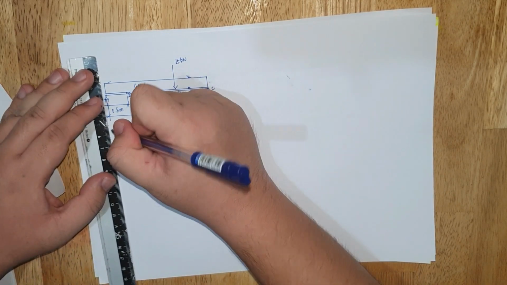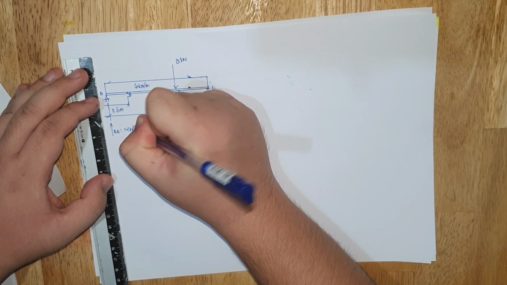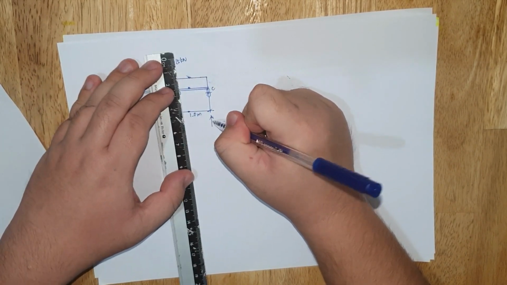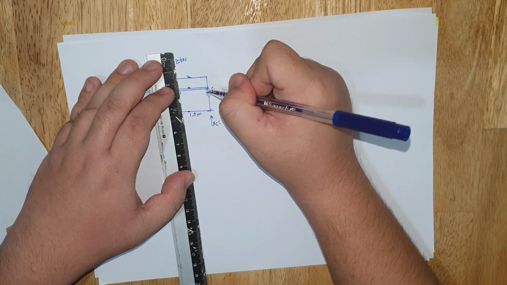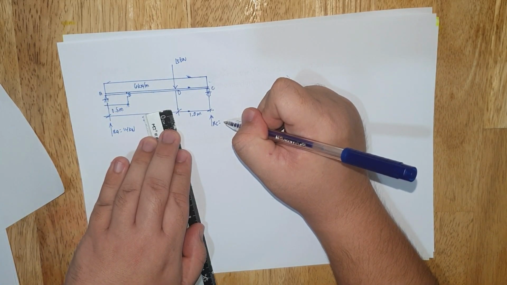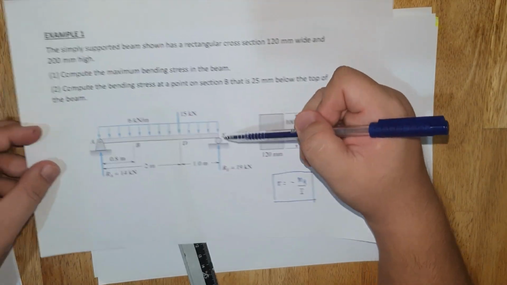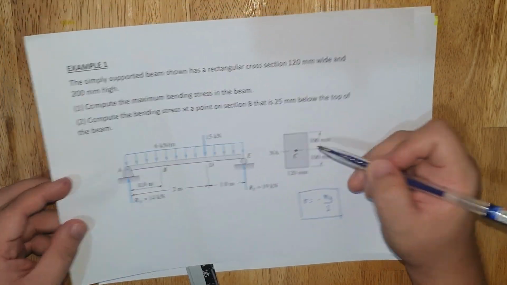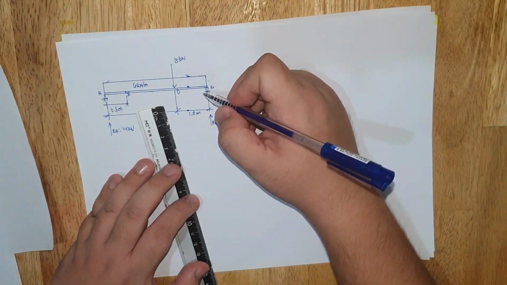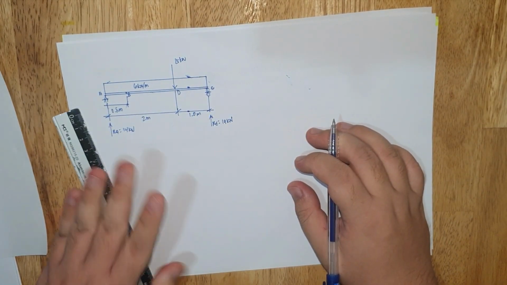Okay, so may given na sa atin yung value ni RA is equals to 14 kilonewtons. Then si RE calculated na din is equals to 19 kilonewtons. Gagawin ko lang notation, ang ginamit niya is letter E. Okay, so ginamit niya yung letter C para dun sa centroid. So, meron na tayo nitong reactions.